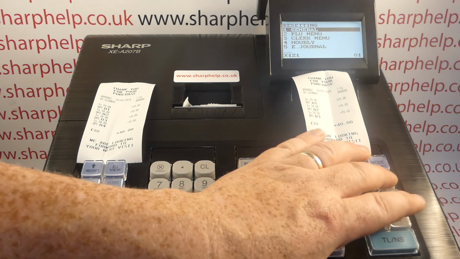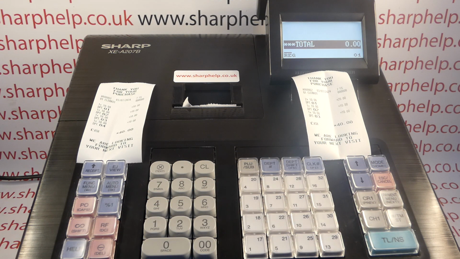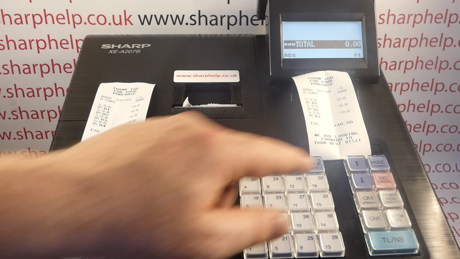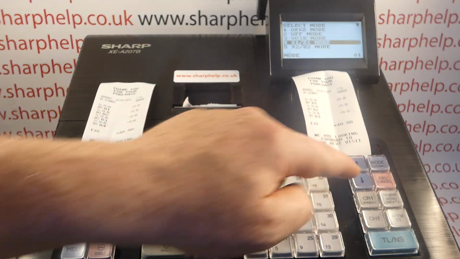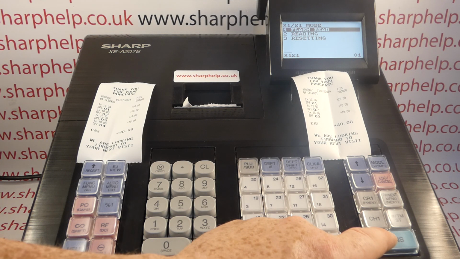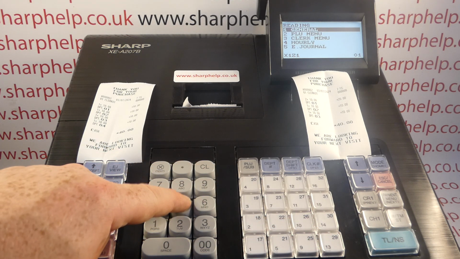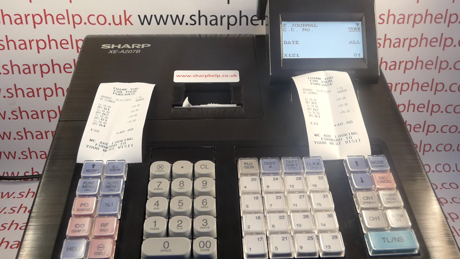But what you can do is, if we come back to the main total screen, if you want to run an audit for the day, you press mode, down to line 4 again, X1Z1 mode, TL/NS, and then this time you go into reading. There's no option to do this in the resetting, so you go into line 2 reading, TL/NS, and then we're going down to line 5, so you can just press 5 or you can scroll down to it and press TL/NS, and then we get the options for the e-journal.